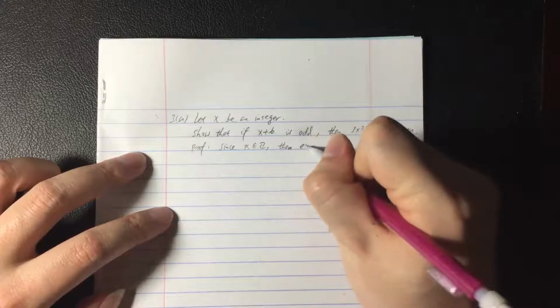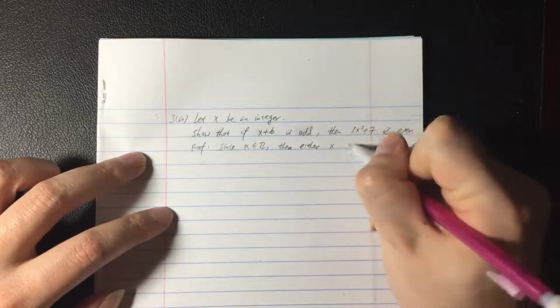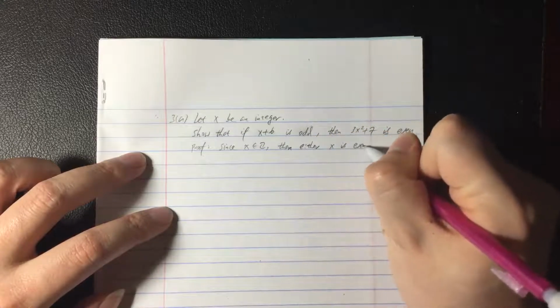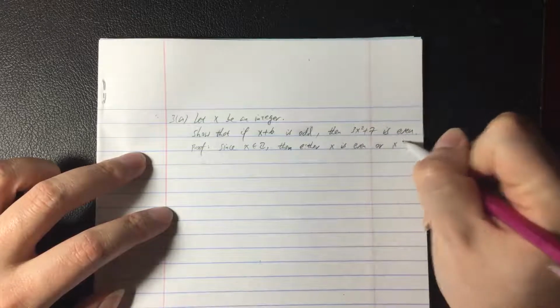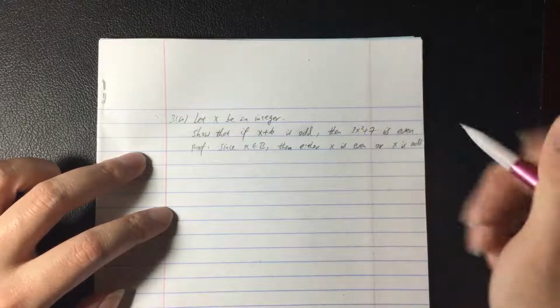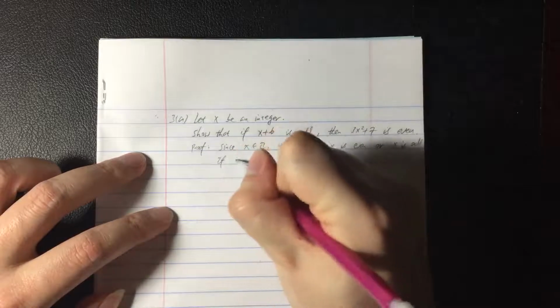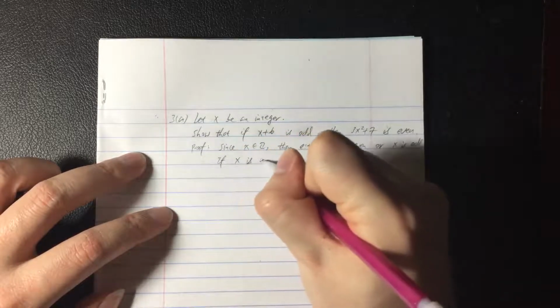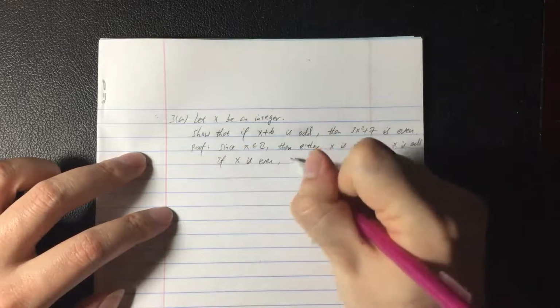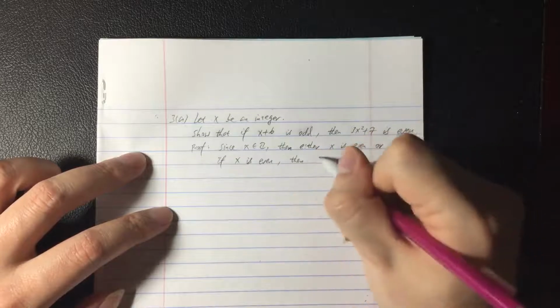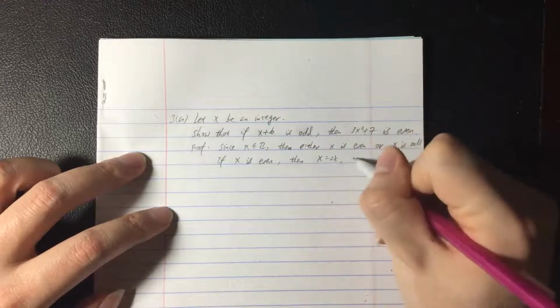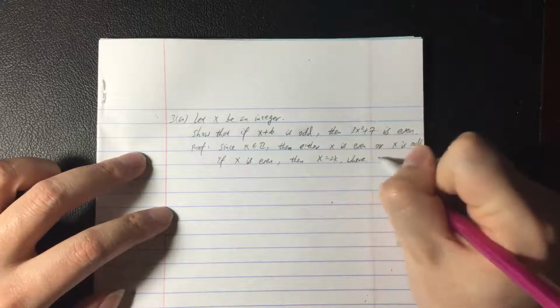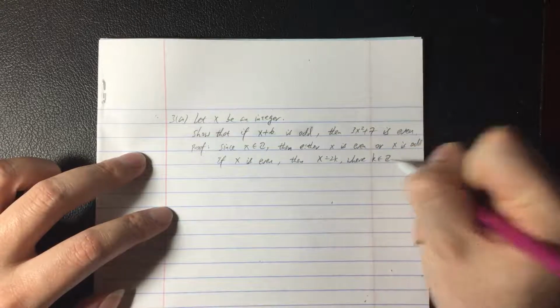Then either x is even or x is odd. If x is even, then x equals 2k, where k must be an integer.